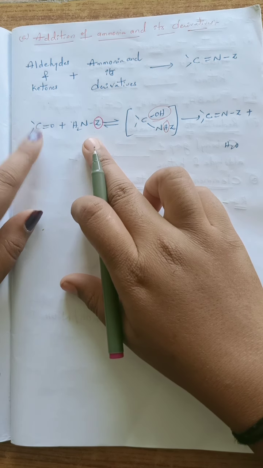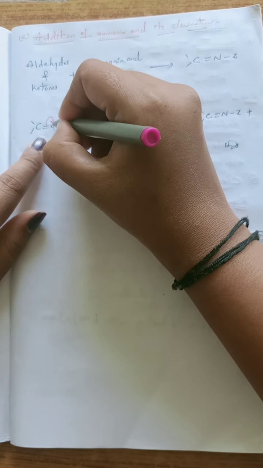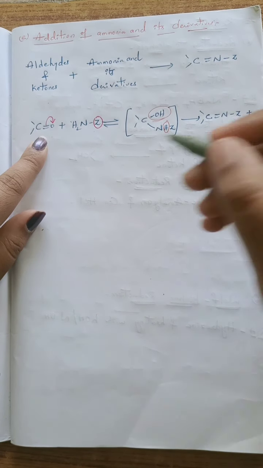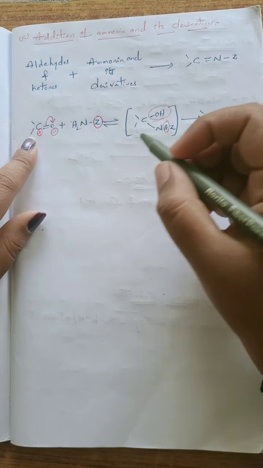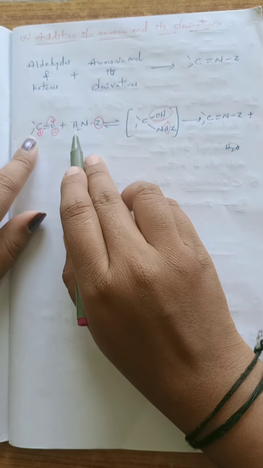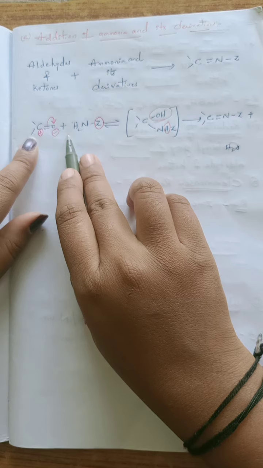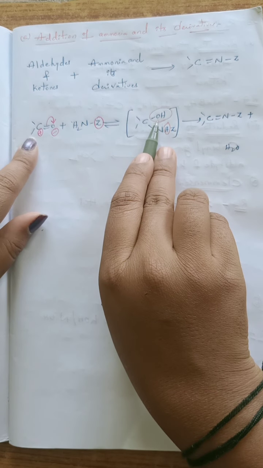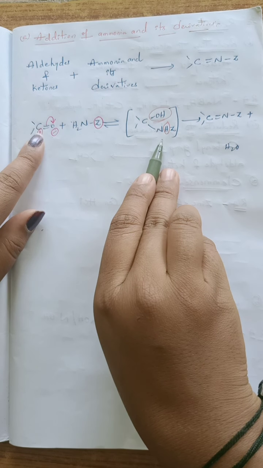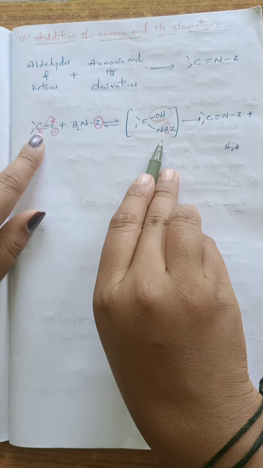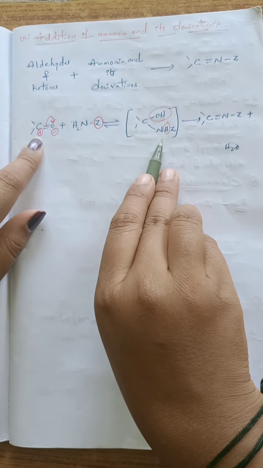When this kind of group reacts with the carbonyl compound, first what happens? The pi bond between carbon and oxygen moves towards the oxygen atom. Then oxygen gets a negative charge and carbon gets a positive charge. From the two hydrogen atoms, one hydrogen is added to oxygen, converting it into C-OH. The remaining part is NHZ, which is added to carbon and we get this compound, a tetrahedral intermediate. The planar structure of the carbonyl compound changes to a tetrahedral intermediate.